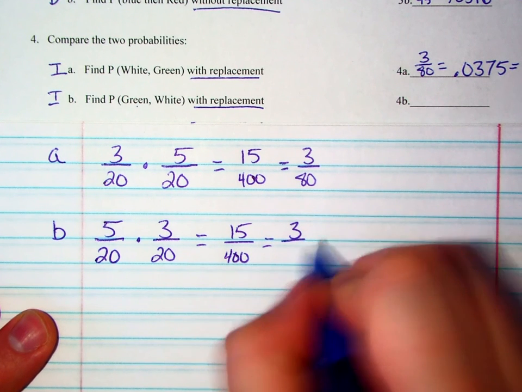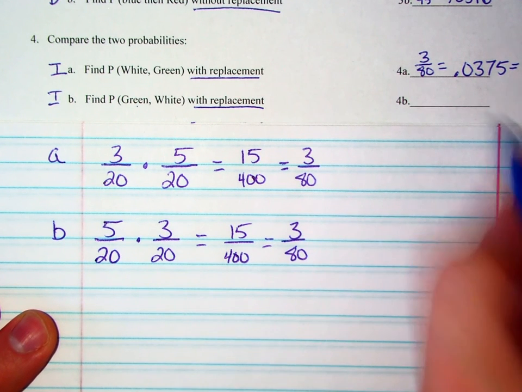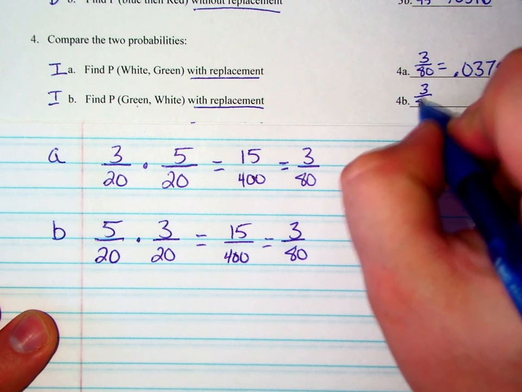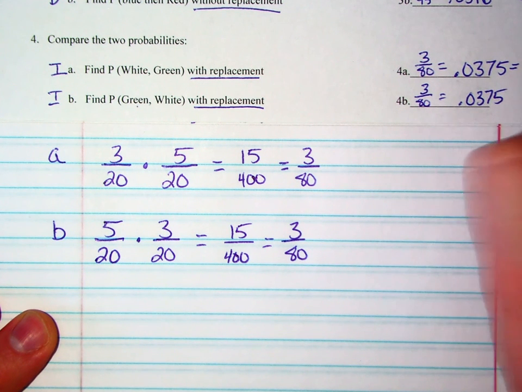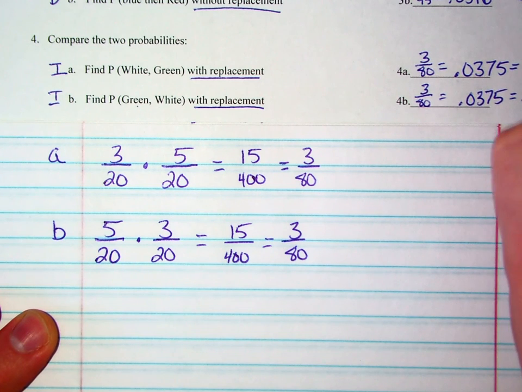That will simplify to 3 over 80. 3 over 80 equals 0.0375, which would equal 3.75%.